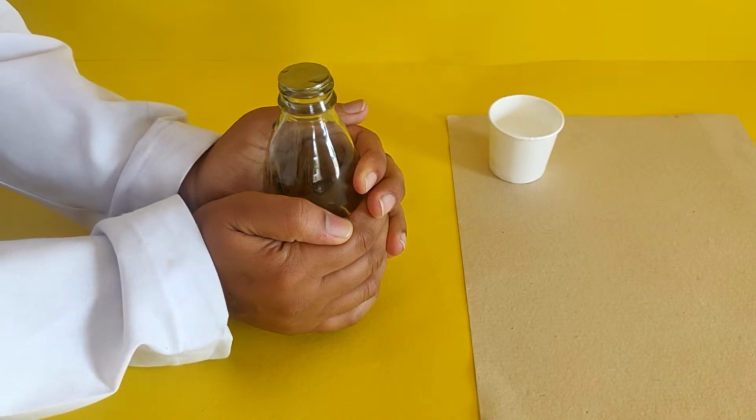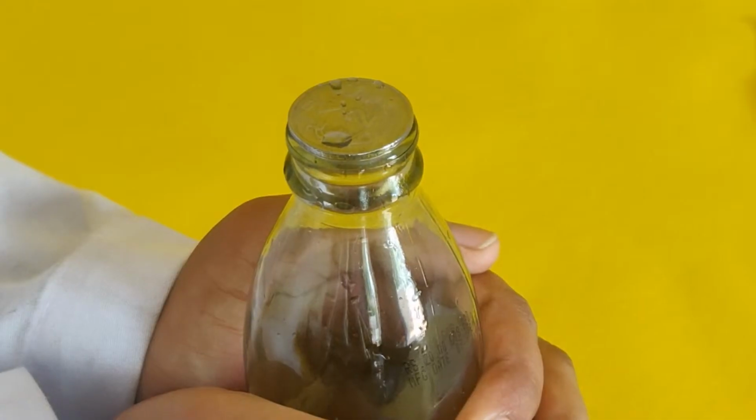Do you see? After a few seconds, the coin rises momentarily and falls again. Now, let's take a closer look at this.